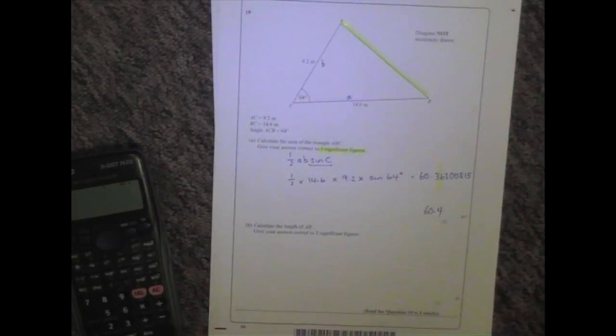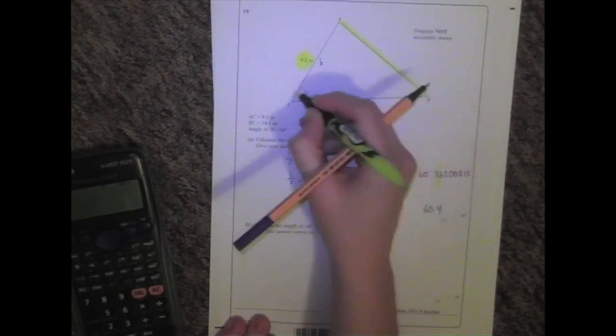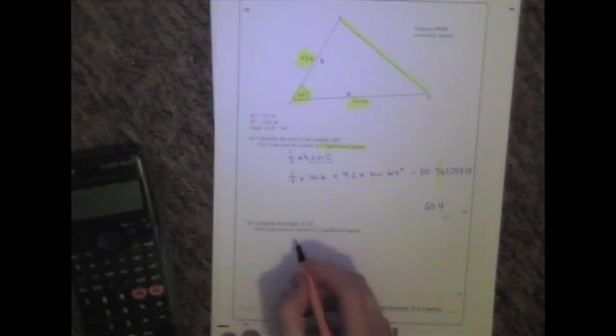Coming down to the next part of the question, it asked me to calculate the length of AB. Now AB is this long length down here. I'm going to have to be careful here. There is no right angle in this triangle, so I cannot use Pythagoras. What I do have are 2 sides and an included angle. So when I have 2 sides and an included angle, I'm going to use the cosine rule.